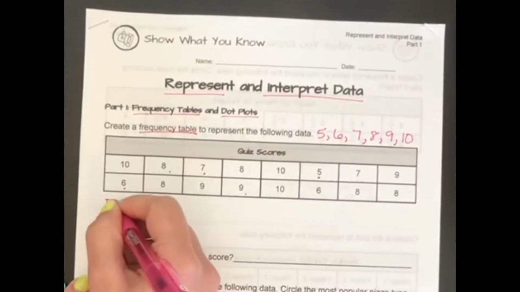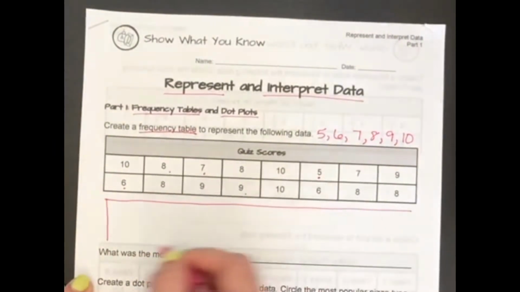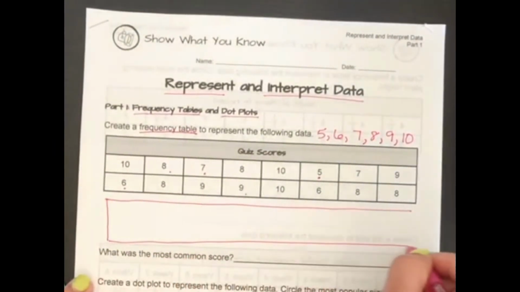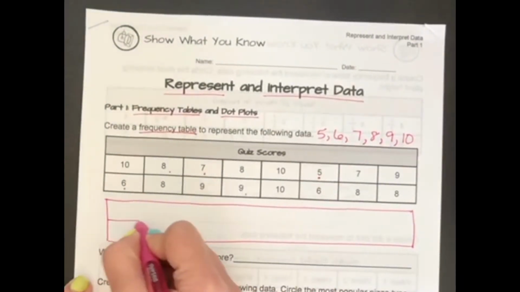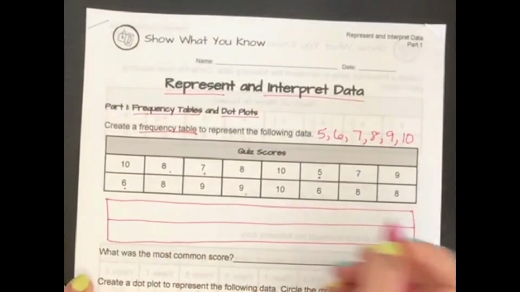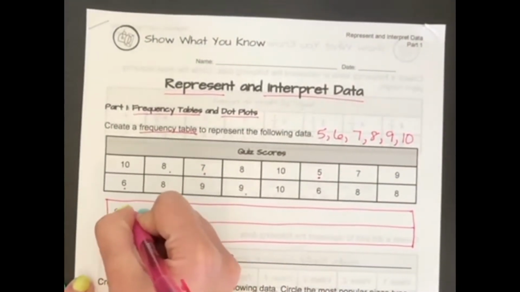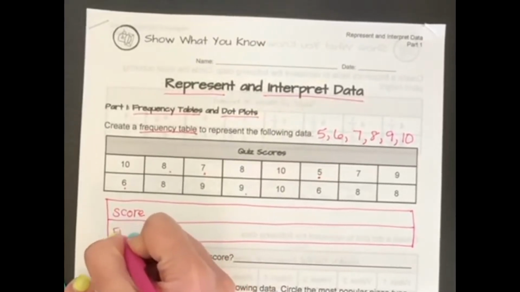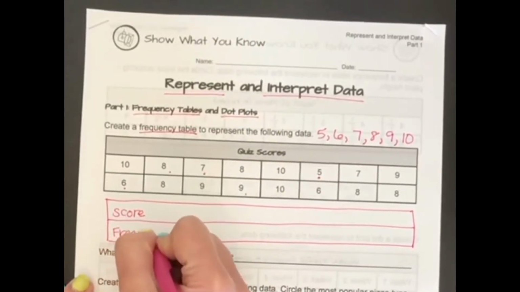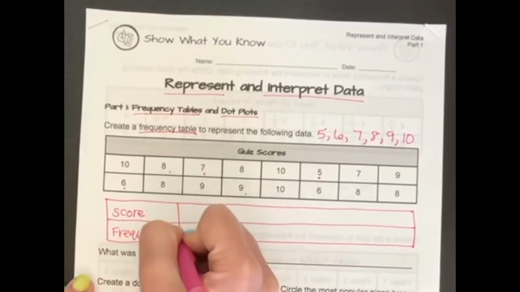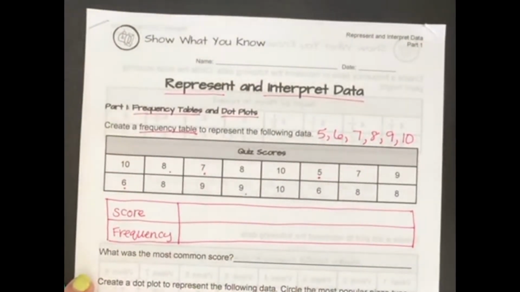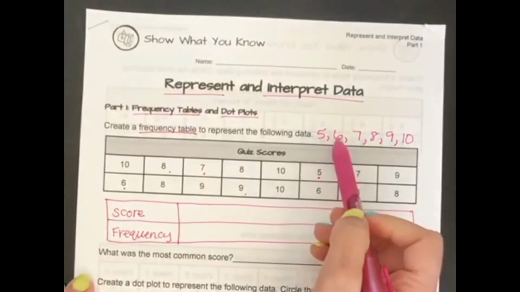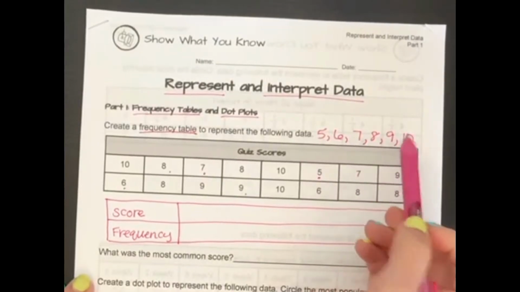So, draw myself a table here. Doesn't have to be perfect. I'm going to have my score on the top, the quiz score on top, and I'm going to have my frequency on the bottom. So now I've got 1, 2, 3, 4, 5, 6 different numbers.